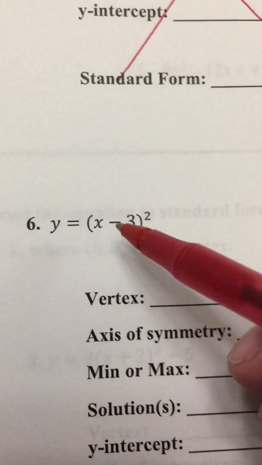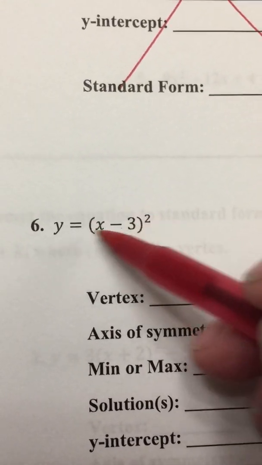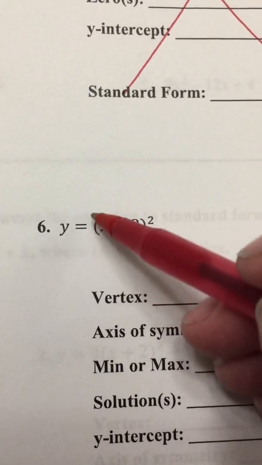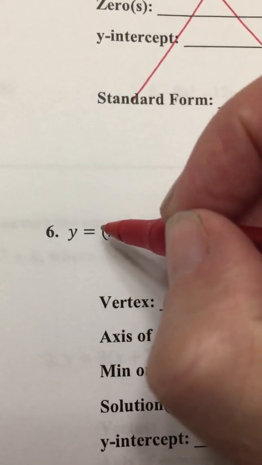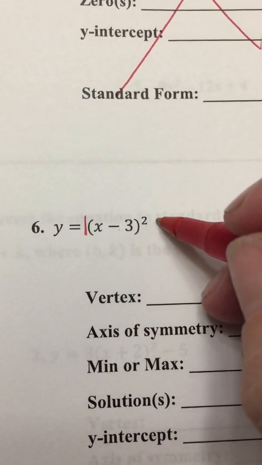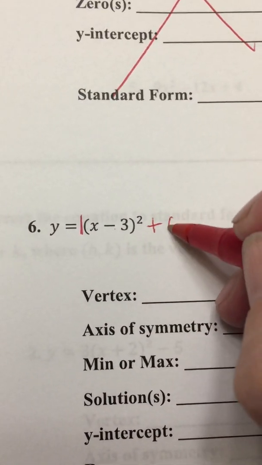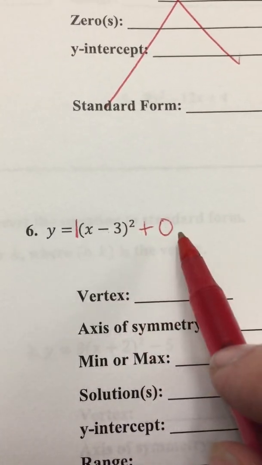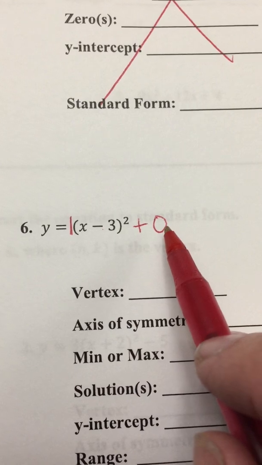So this is in vertex form, so it's x minus a number inside the parentheses, or it could be x plus a number. Now, in the formula, there's a number sitting out front. Since I don't see anything, guess what number is sitting out there? Yep, there's a 1 out there. There's not a number on the end, so guess what the number is over here? Yep, you're right, there's a 0. So remember, this number and this number make my vertex. This is the first number in the vertex, that's the second one.